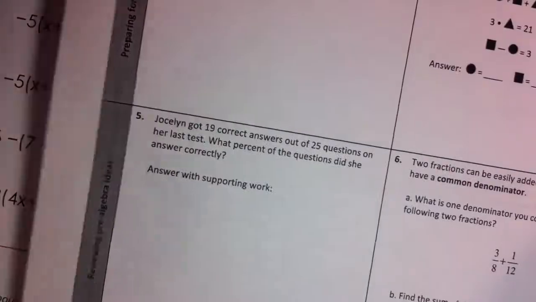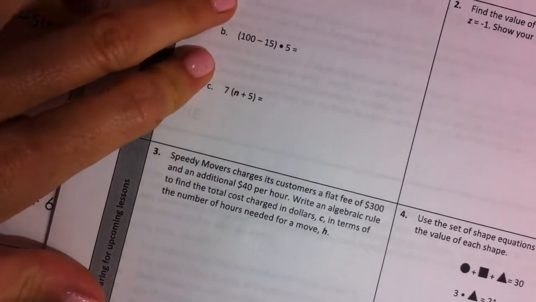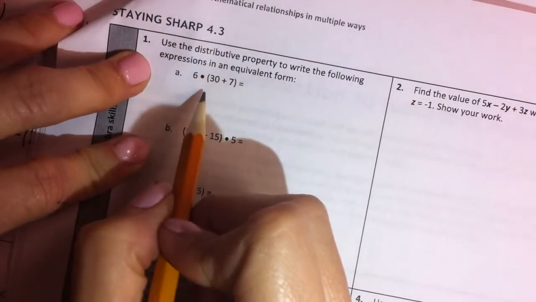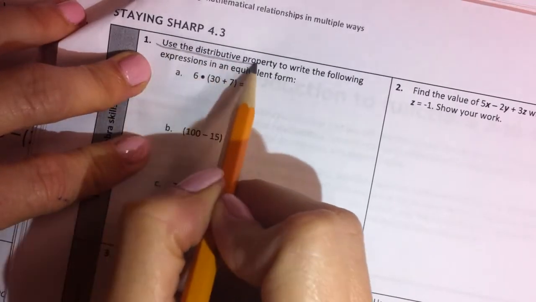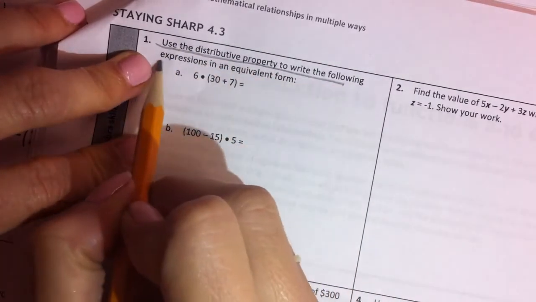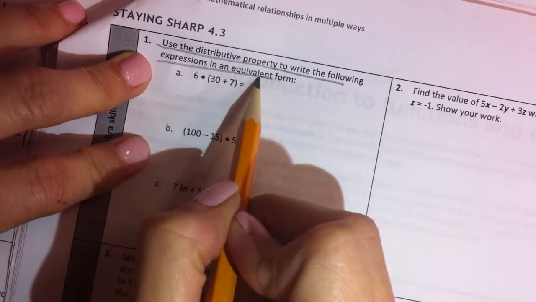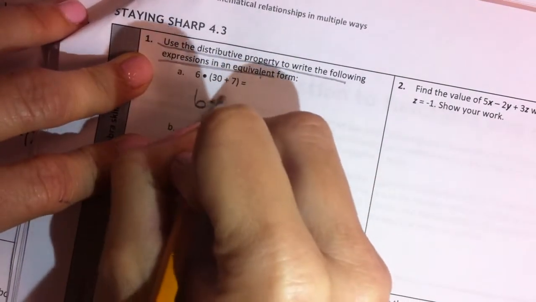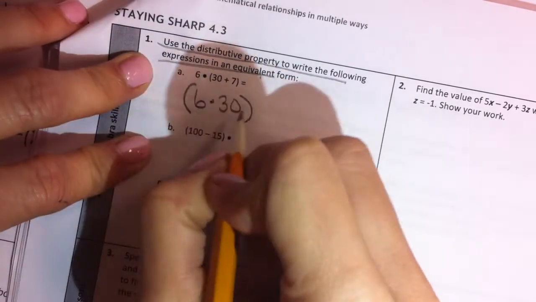All right, let me see. There's a couple of hard ones on here. These, if you read the directions carefully, it does not say to evaluate, so put your calculator down. No calculator needed. It says use the distributive property to write the following expression in equivalent form. It does not say to evaluate. So you have to rewrite it as if this guy is jumping the fence.